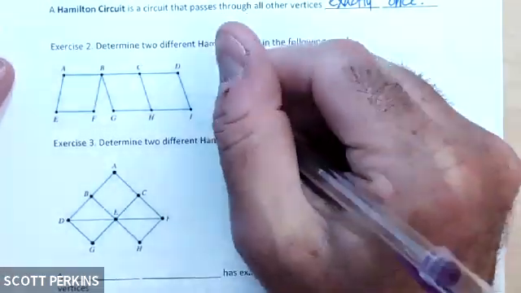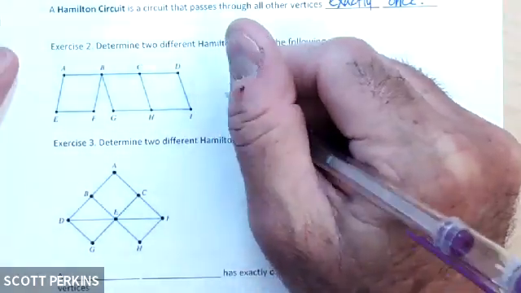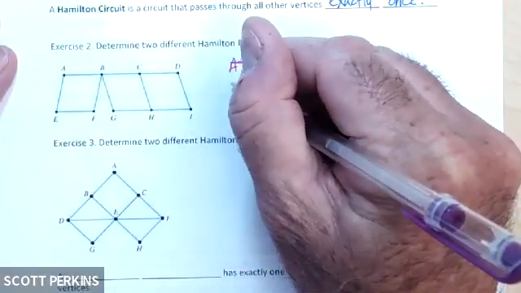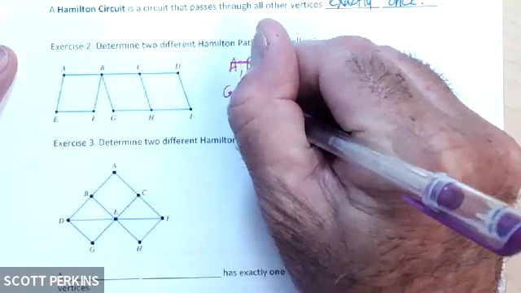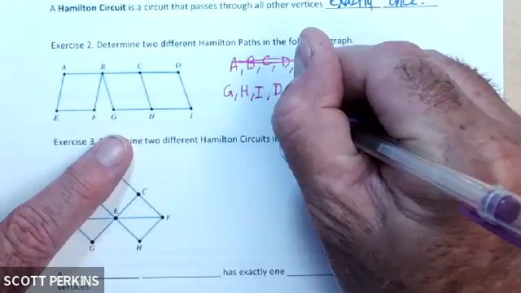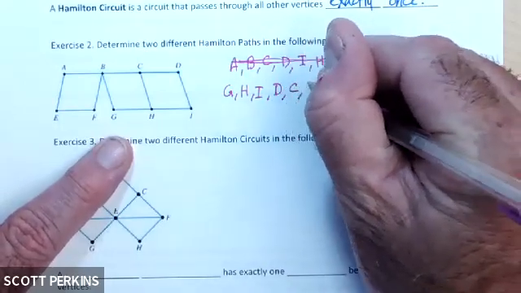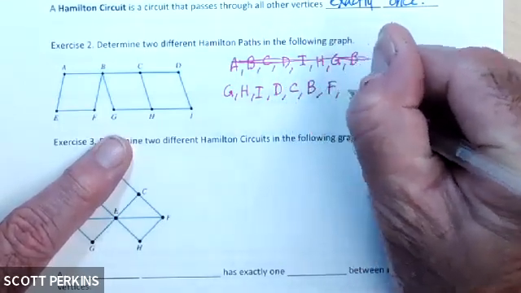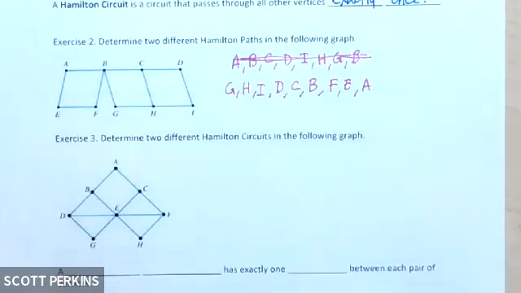Okay, give me one. What do you got? G to H. Okay, sounds great. H to I, I to D, D to C, to B, to F, to E, and to A. Perfect. There you go. So that hits each vertex one time. Notice it didn't go over each edge once. It doesn't have to. Edges don't matter in Hamilton path circuits.